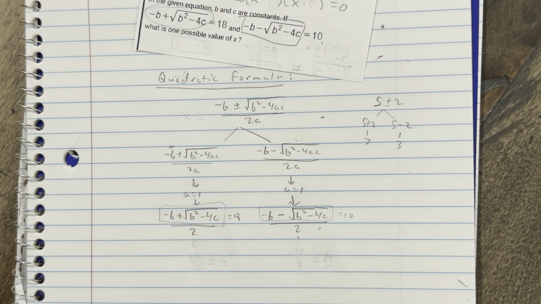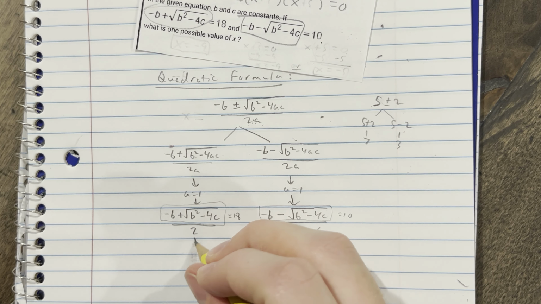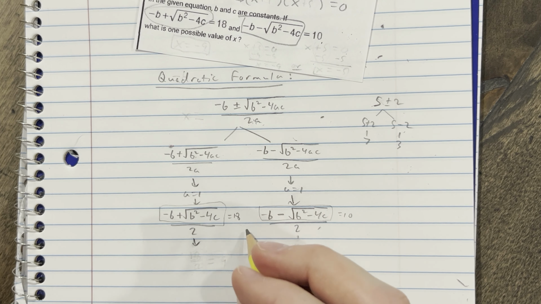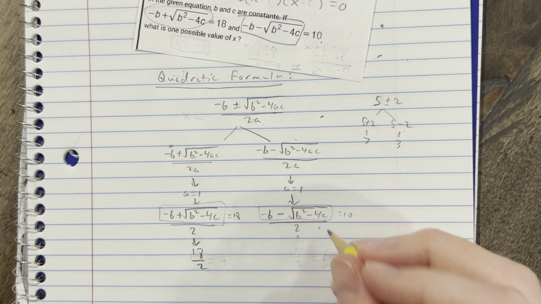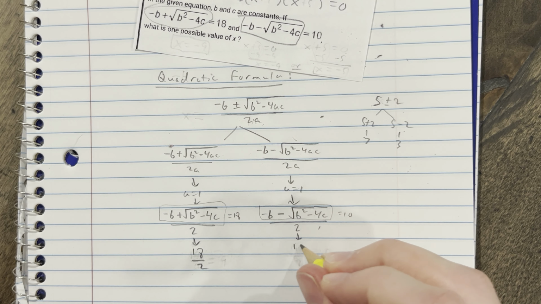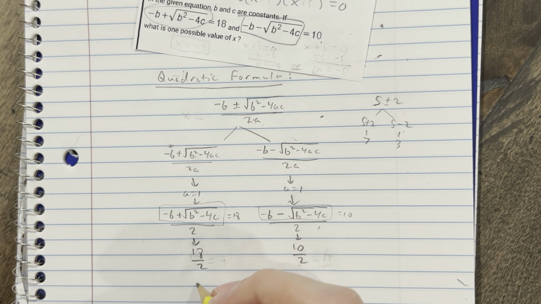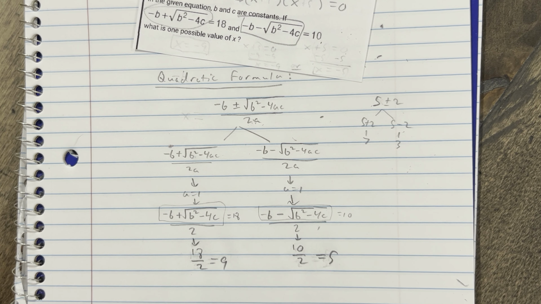So because we can substitute the entire part for each one of those numbers, 18 and 10, let's do that. So we have this entire part is 18, so we have 18 on top and 2 on the bottom. And for this right side, we have 10 on top and 2 on the bottom. 18 over 2 is 9, 10 over 2 is 5. And now we have two numbers.